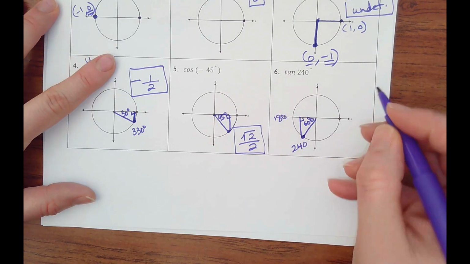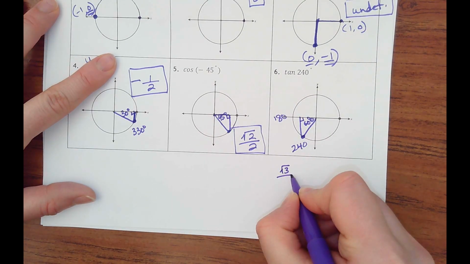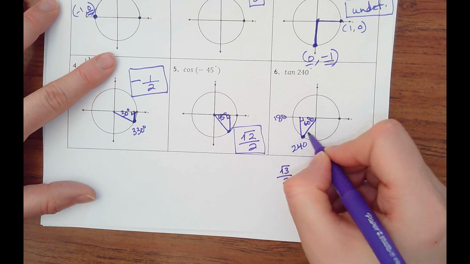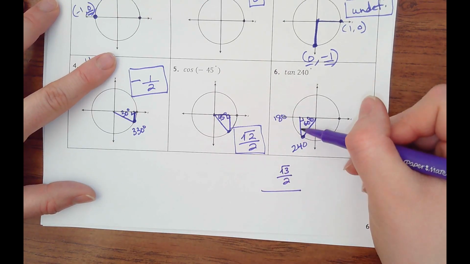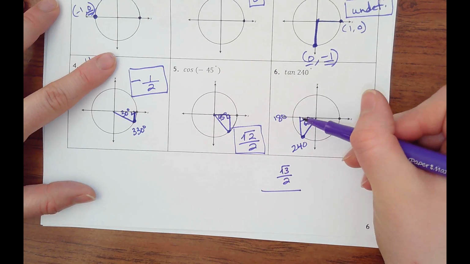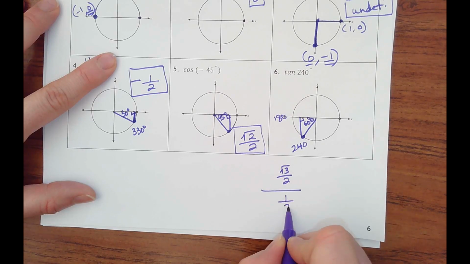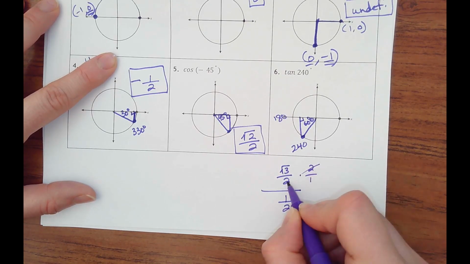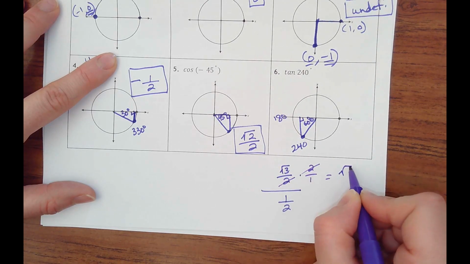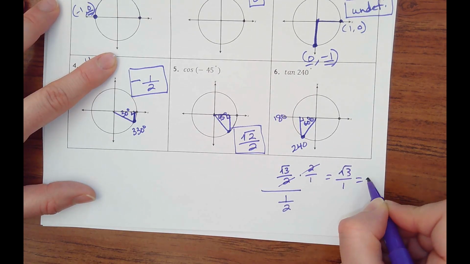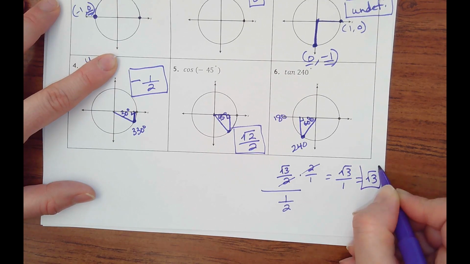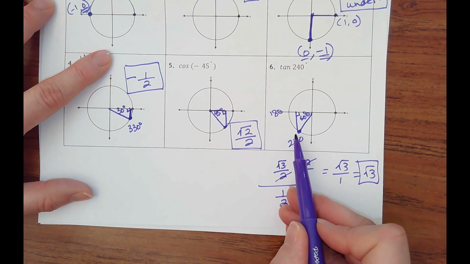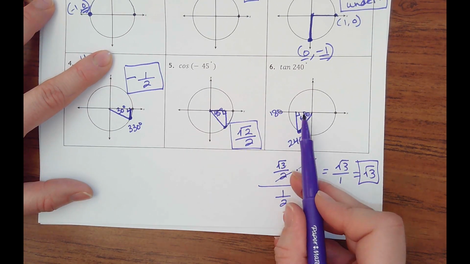This long leg is square root of 3 over 2 divided by the adjacent, which is a half. I can't divide fractions, instead I need to multiply by this reciprocal. Multiply straight across, you get square root of 3 over 1, which is simply square root of 3. Tangent in quadrant 3 is positive because we took a negative divided by a negative.